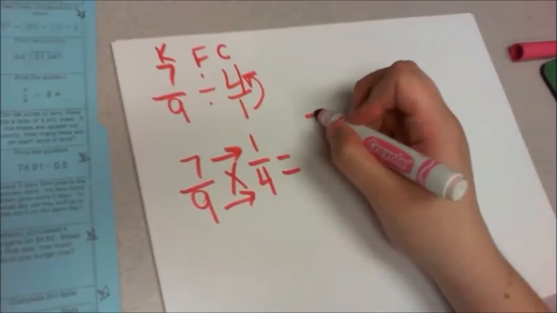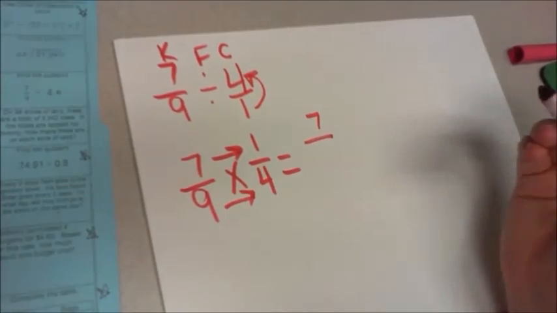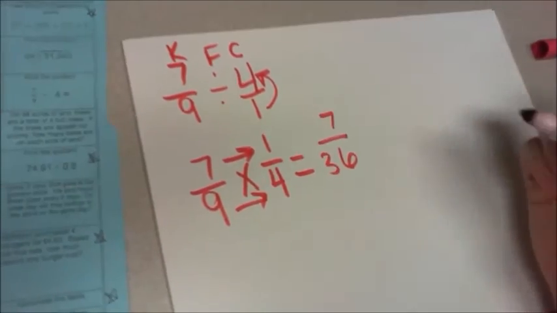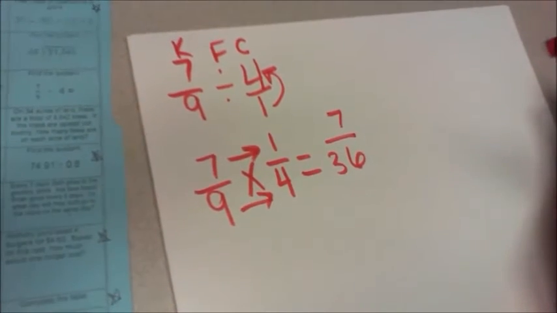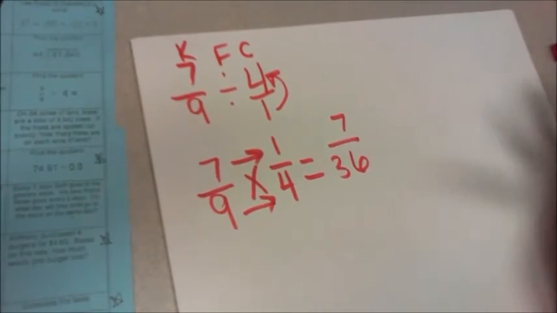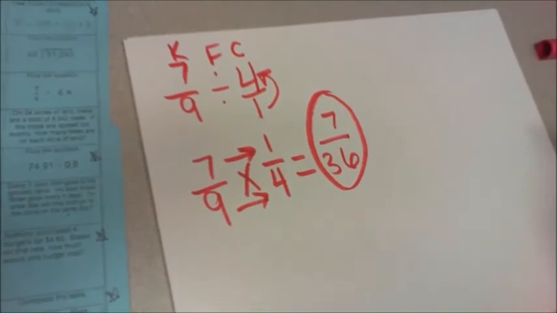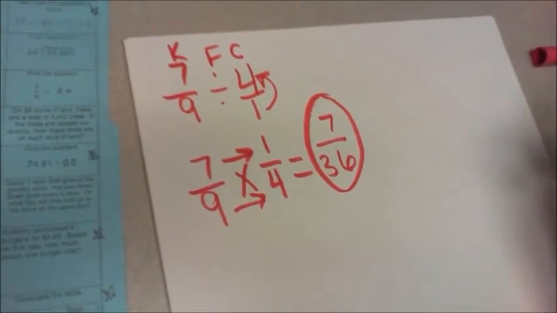7 times 1 is 7. 9 times 4 is 36. Can 7 and 36 have any numbers in common? They do not, so we leave our fraction as that.